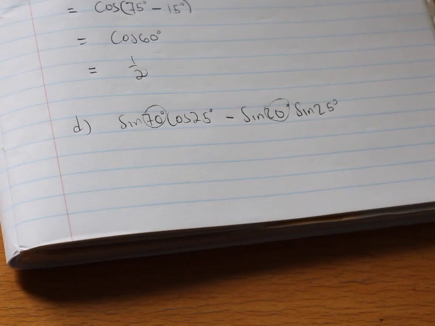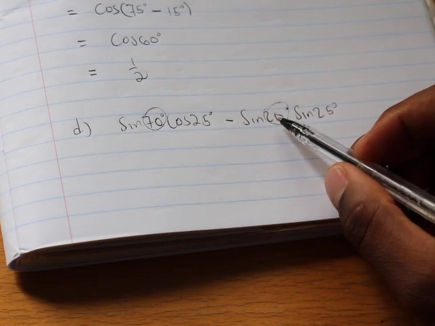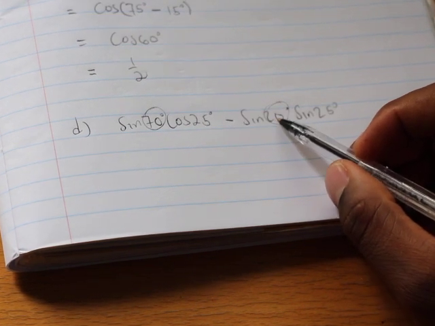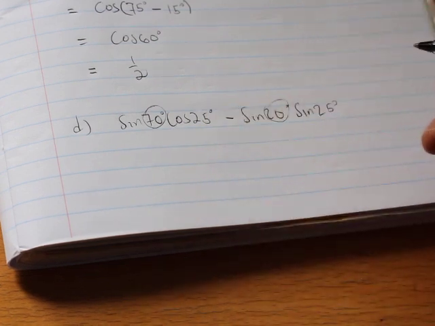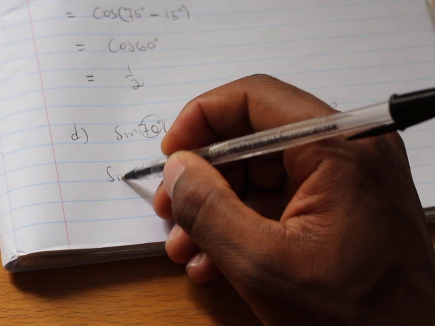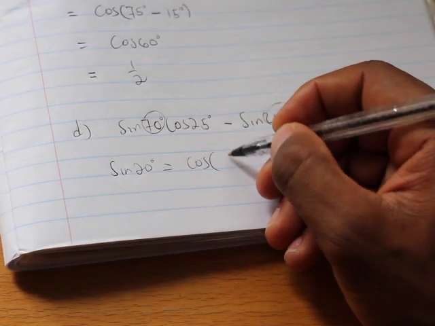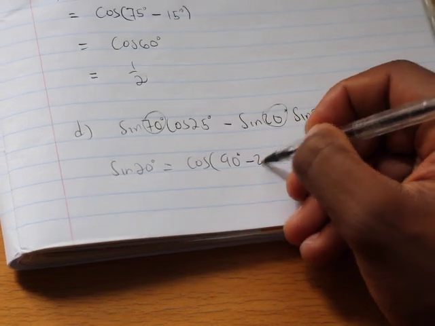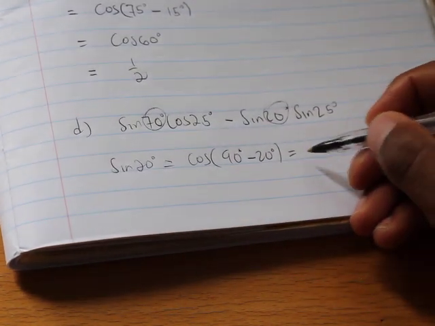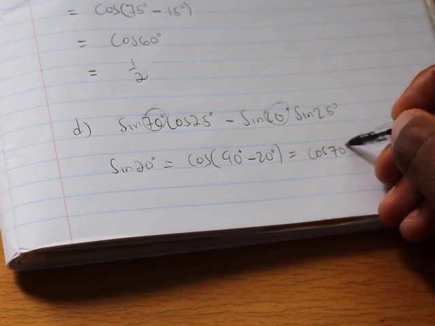So yeah, we just need to change this to cosine 70. So remember, we're using the co-function ratio, so sine 20 degrees is the same as the cosine of 90 degrees minus the 20 degrees, which then gives us what? The cosine of 70 degrees.